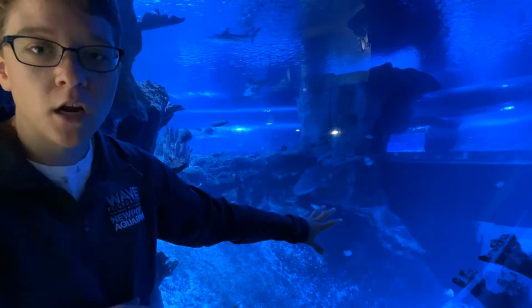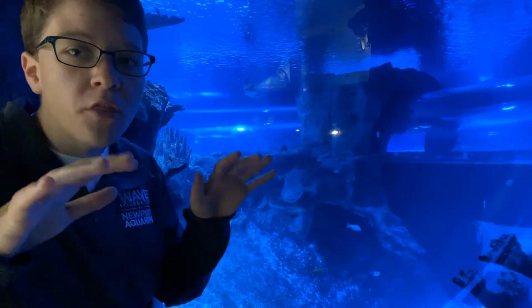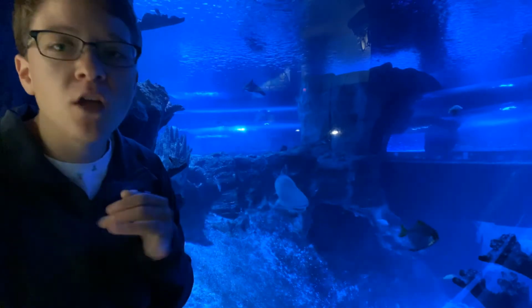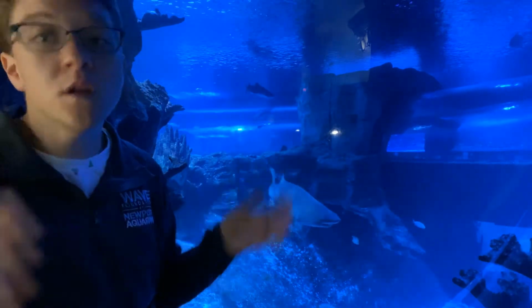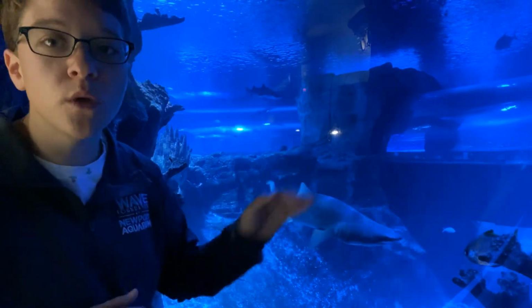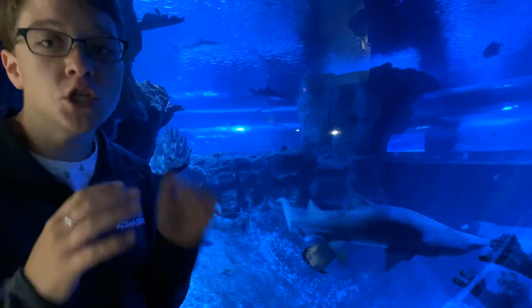If they weren't here and those top predators were not there, all the other grazing fish, the smaller fish that maybe eat algae and seaweeds, they would overpopulate. And then there wouldn't be any seaweeds because they would eat it all. So those top predators are really important to keep the balance of the oceans in check.